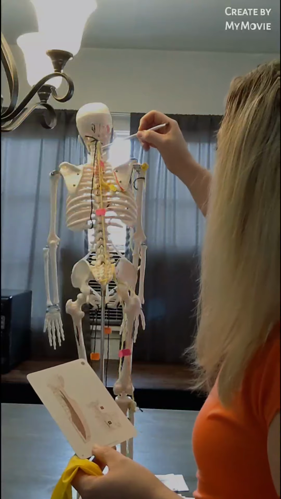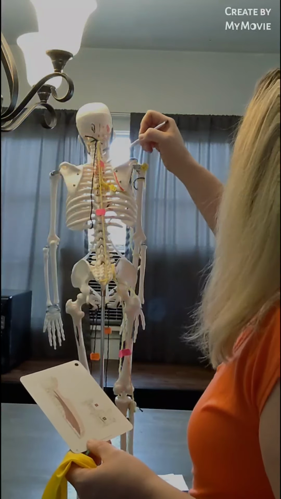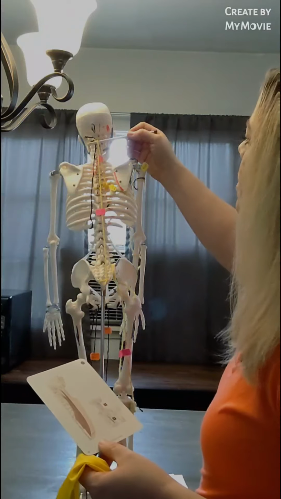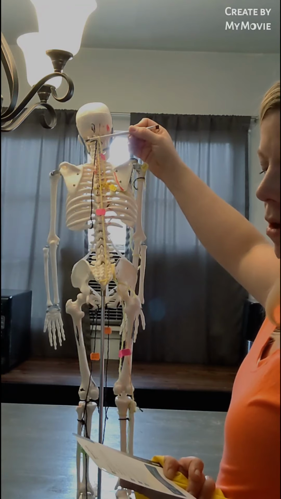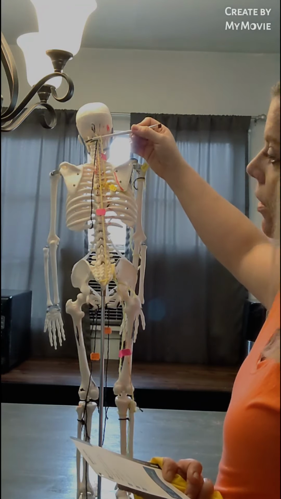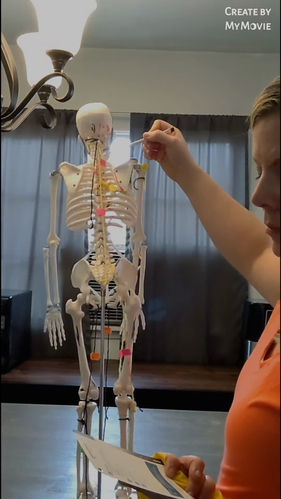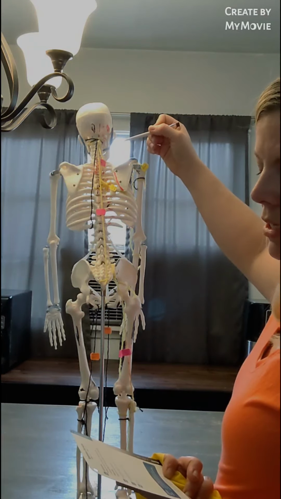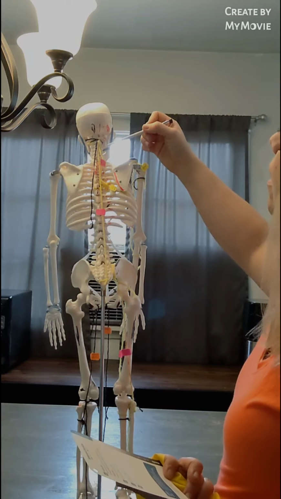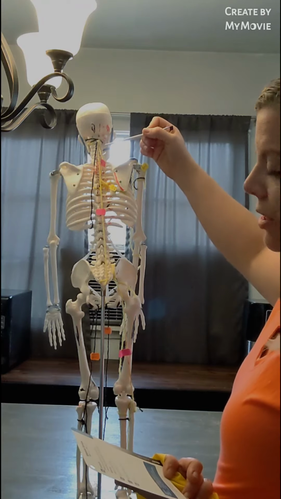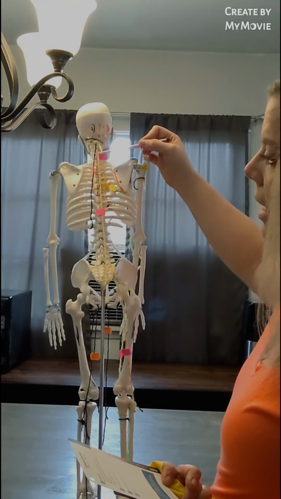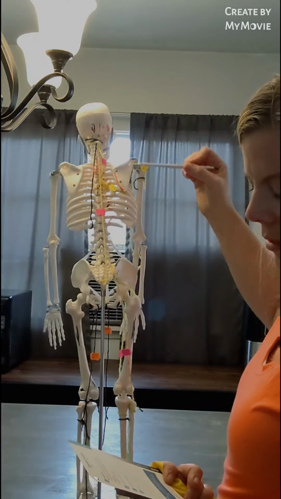So this is your splenius cervicis. Right here would be your splenius cervicis. The origin is the spinous process T3 through T6. And then the insertion is the transverse processes C1 through C3. So the insertion is actually on the top, and the origin is more on the bottom of that muscle. And I have that muscle labeled, if you can zoom in on that.